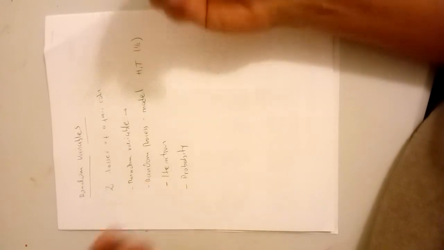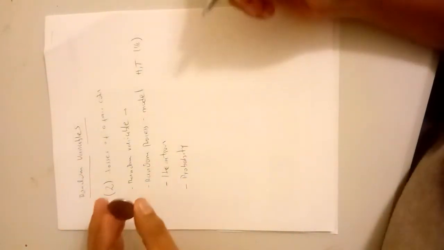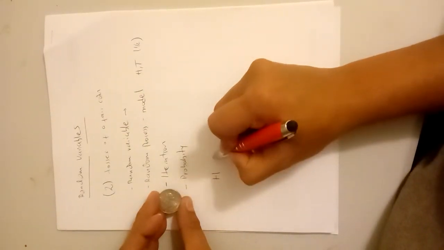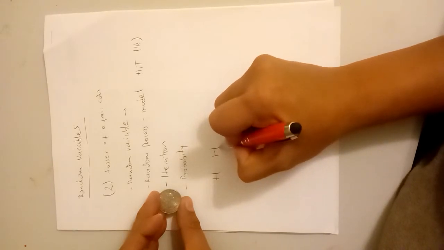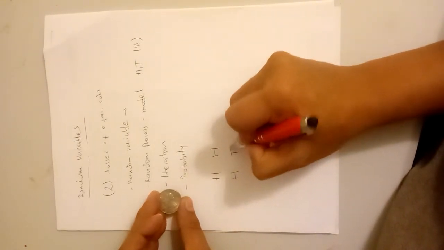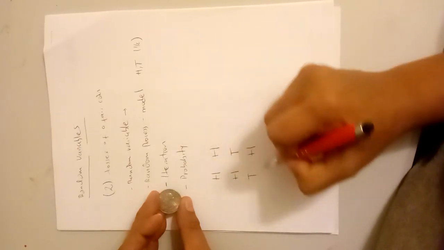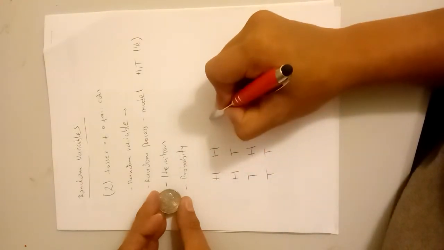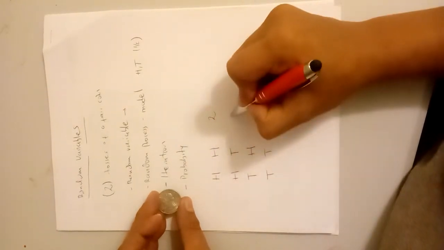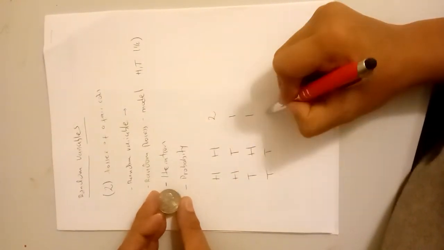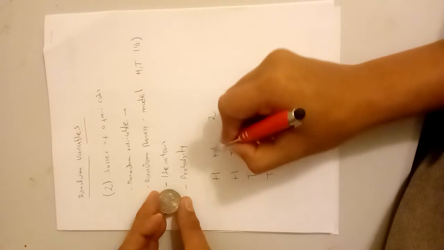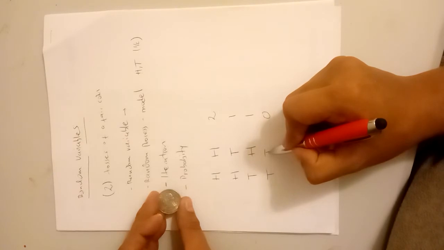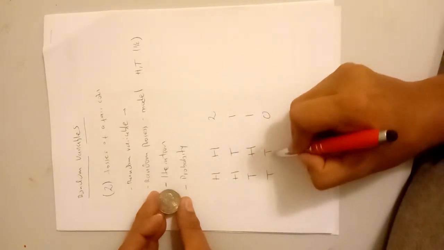So let's say now we're going to consider two tosses. Well, how can that happen? You could get heads in the first toss and heads on the second toss, or you can get heads tails, or tails heads, or tails tails. If you get this outcome, then you get two heads. In this outcome, you will get one head, in here one head, and here 0 heads. If you count, these are the only possibilities for the two tosses experiment.